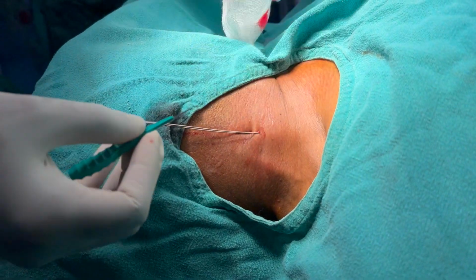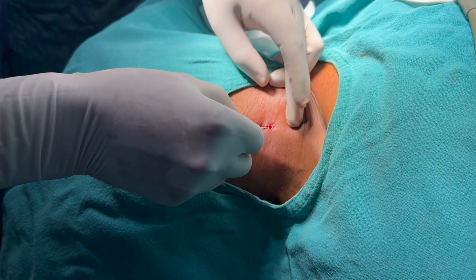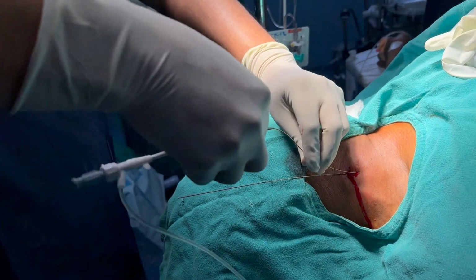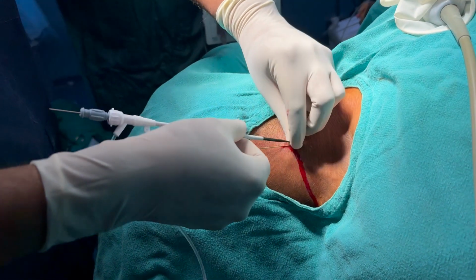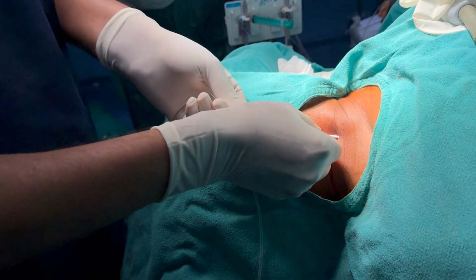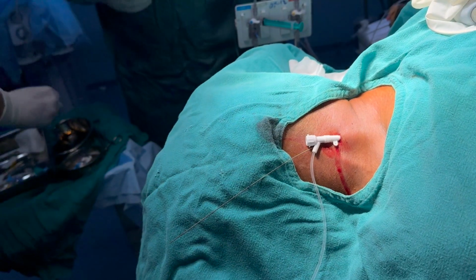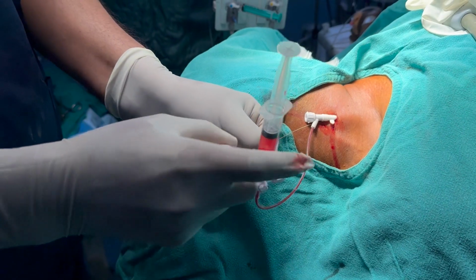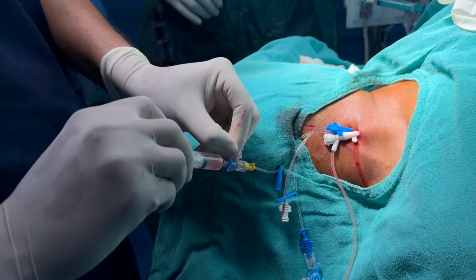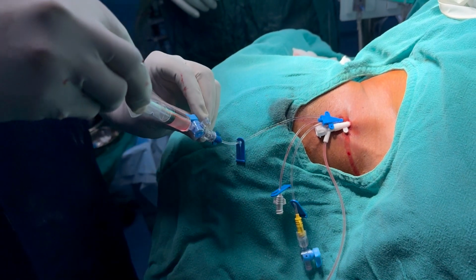So we have to make a small nick over the insertion point. Now we have to insert the introducer set while the dilator is inside the introducer sheath. You have to hold the dilator and guide wire both in the left hand and then push the introducer sheath into the IJV. Here you can see the free flow of the blood, and then you have to insert the CVP line over the second guide wire.